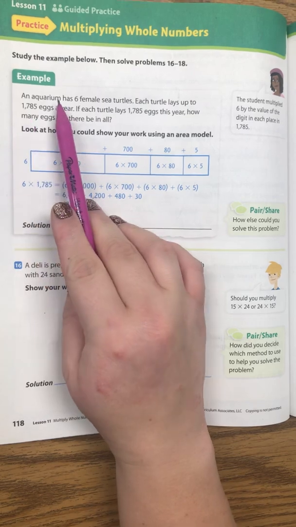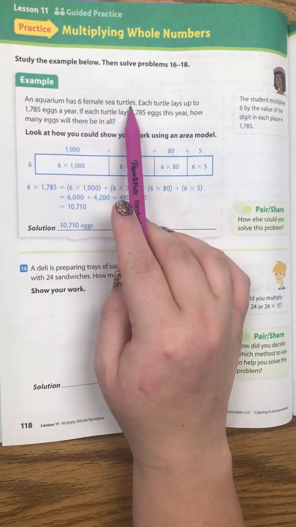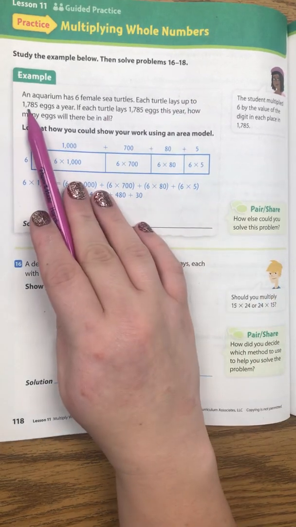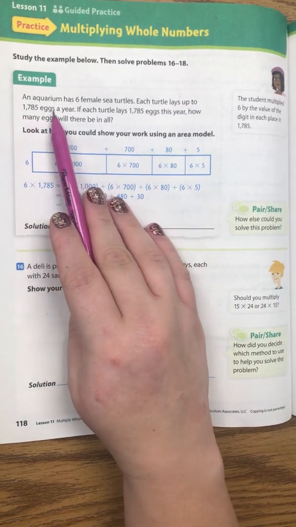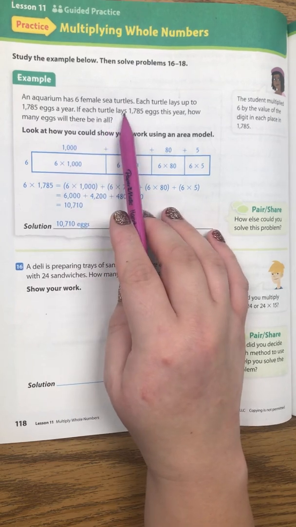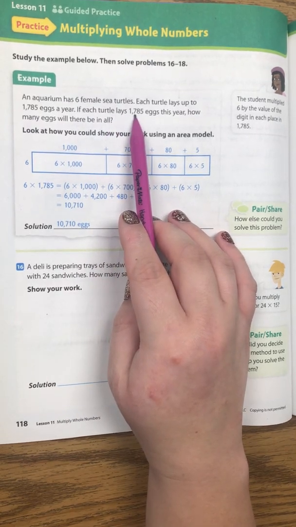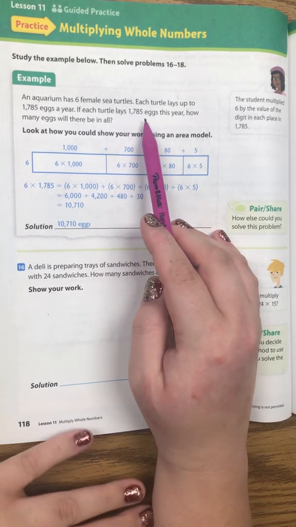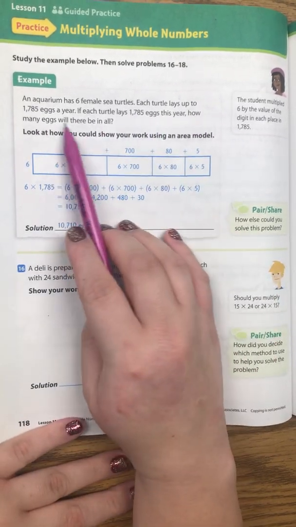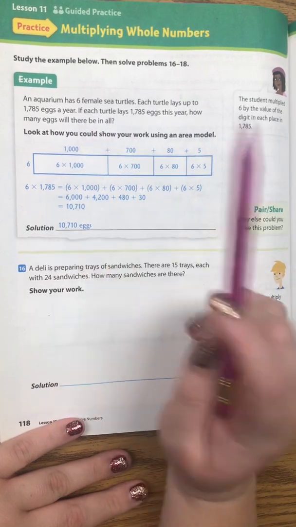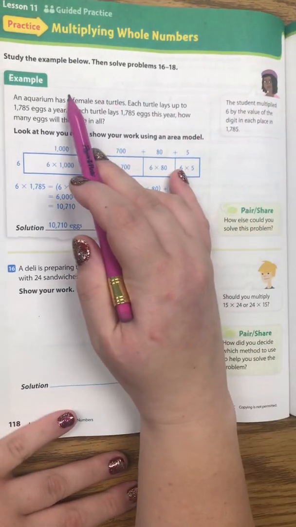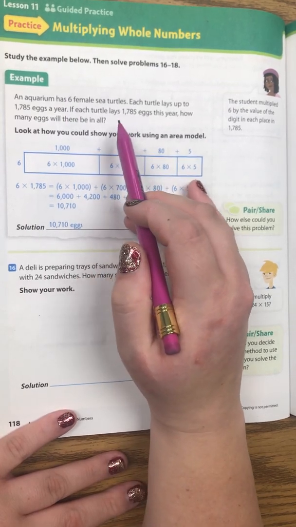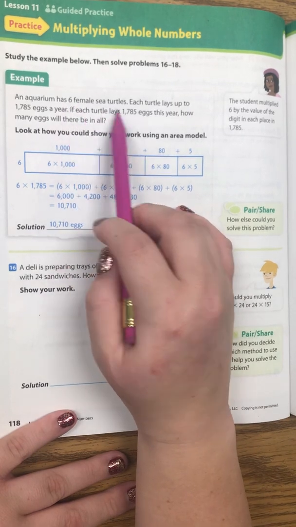So we have an aquarium that has 6 female sea turtles. Oh my goodness, turtles! Each turtle lays up to 1,785 eggs a year. If each turtle lays 1,785 eggs this year, how many eggs will there be in all? Okay, so if there's 6 turtles and they all lay this many eggs, how many eggs will there be? So we're multiplying these two numbers together.